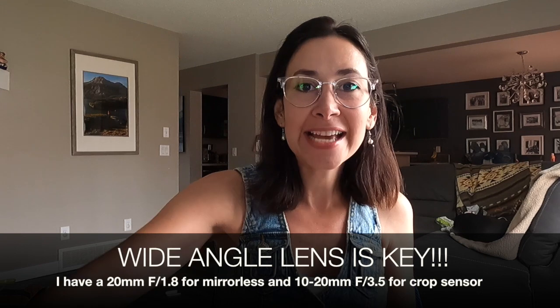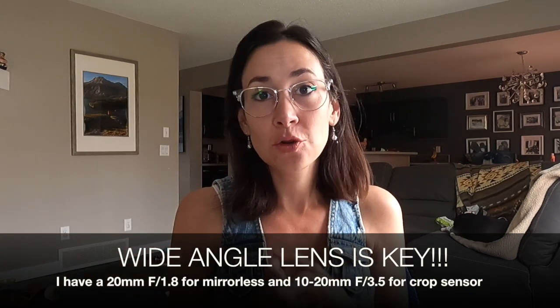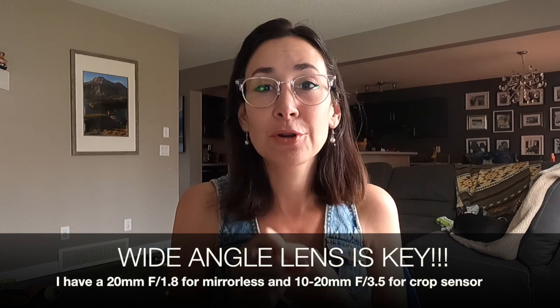The lens is really important. I have here a 20mm wide angle lens, and on my crop, I have a 10 to 20 wide angle lens. So you definitely need a wide angle lens. Secondly, preferably something that is fast. So for example, you want something that's 2.8 f-stop or even faster. Now this one is 1.8. So that is fantastic because it's all about shutter speed and ISO.